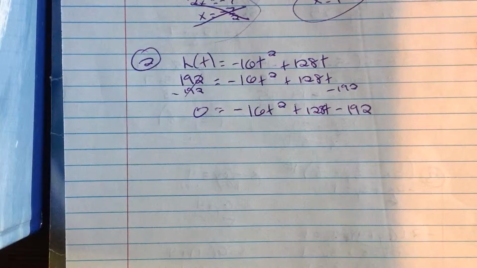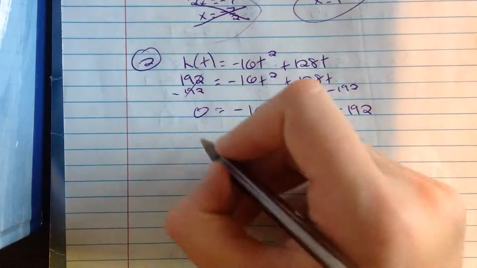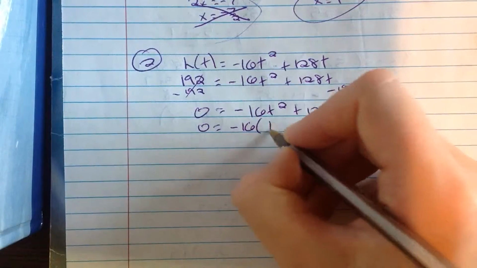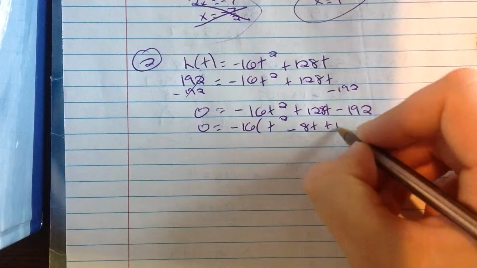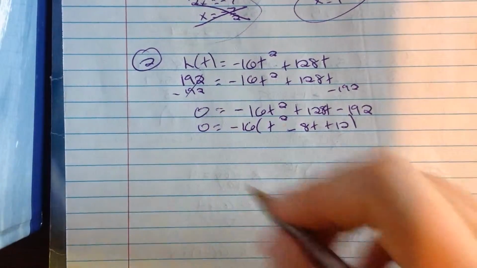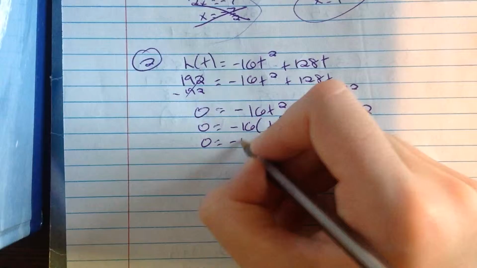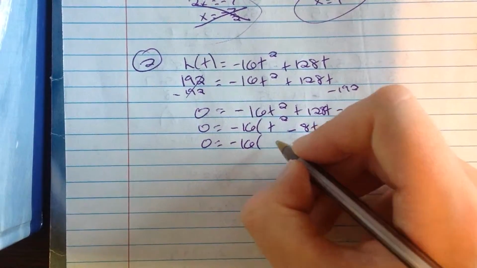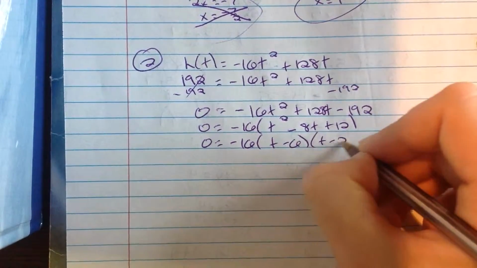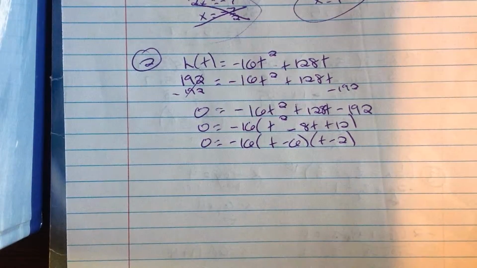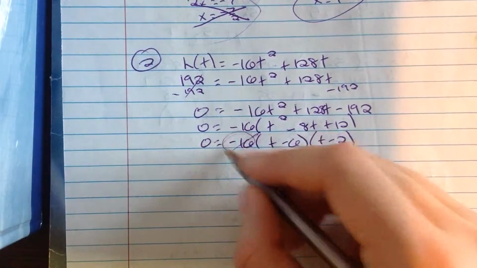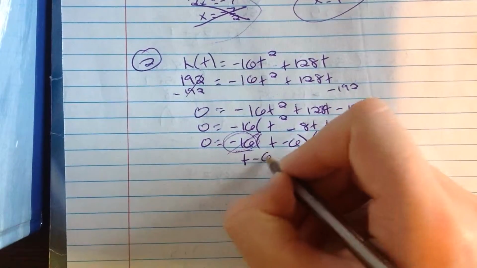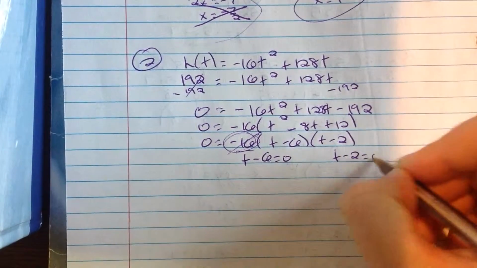One thing to then check is, do they have something in common that we can pull out? Well, we can actually pull out a negative 16. This leaves us with t squared minus 8t plus 12. So those factors become t minus 6 and t minus 2. Setting negative 16 equal to 0 doesn't work. It doesn't have a variable, so we don't set that part equal to 0. But we do set t minus 6 equal to 0 and t minus 2 equal to 0.